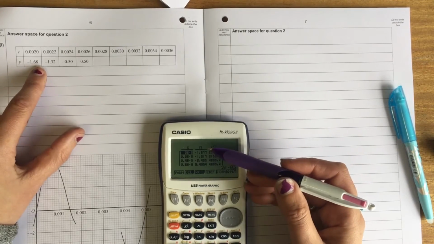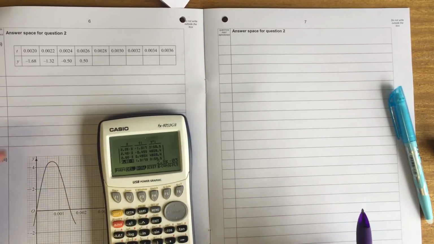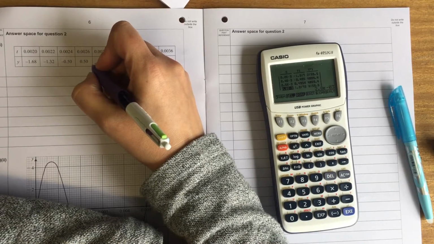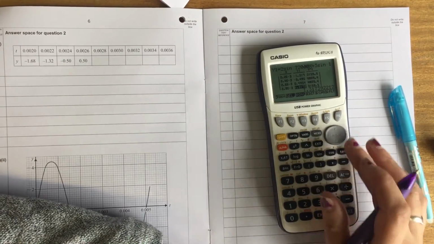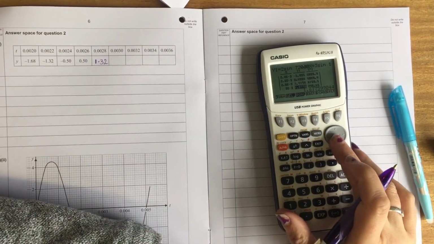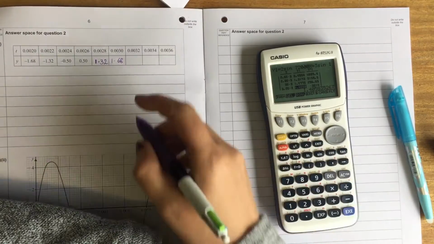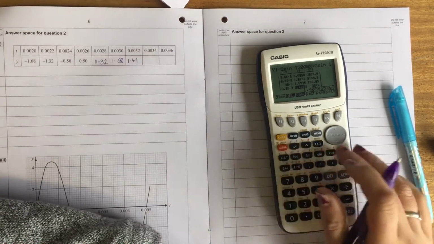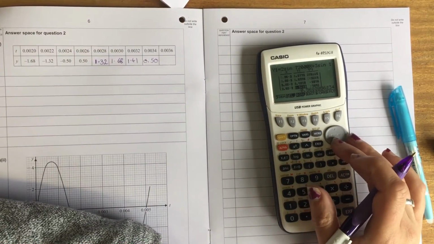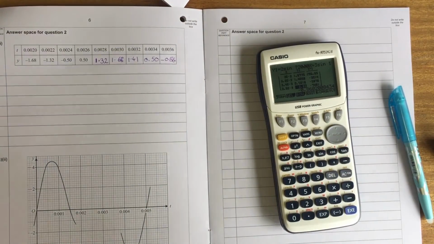So 2 decimal places, yes, yes, yes, yes. So our next one will be 1.3, 2 decimal places, so rounding, 1.78 with rounding, 1.41 with rounding, 0.50, and minus 0.86. So that gives us everything to 2 decimal places.